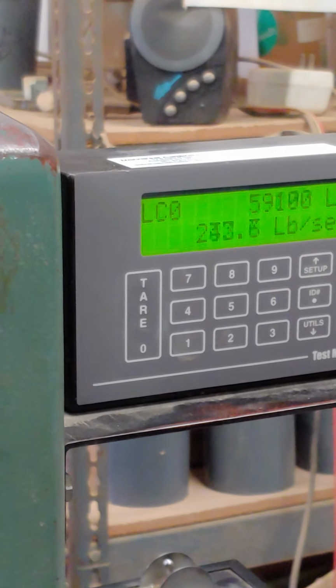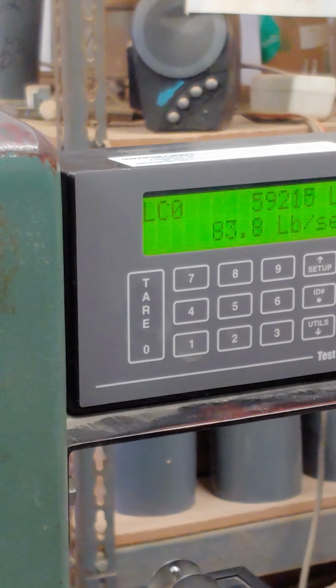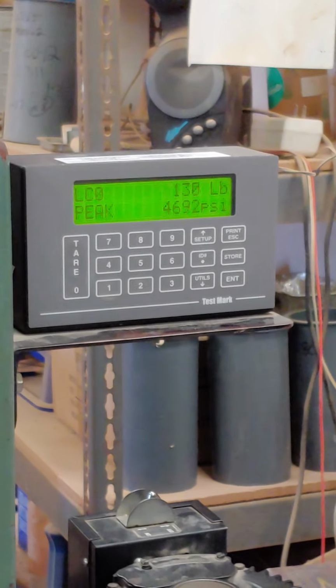Alright, so once the 450 starts going down, I'm not allowed to put the pressure up anymore. Well, I'm not allowed to put it up anymore during a swing, but it's about to break. So there we go. Turn it off. And we got our PSI and our pounds. So we have to write that down on the chart. So we'll take it out.